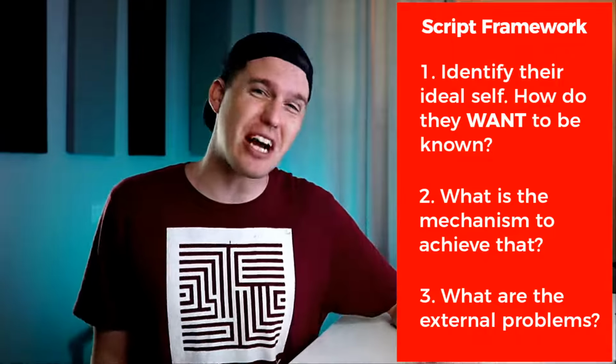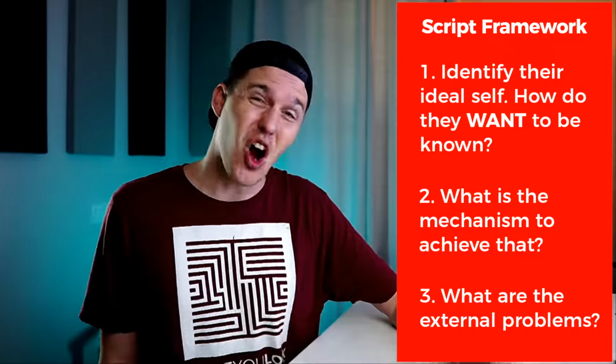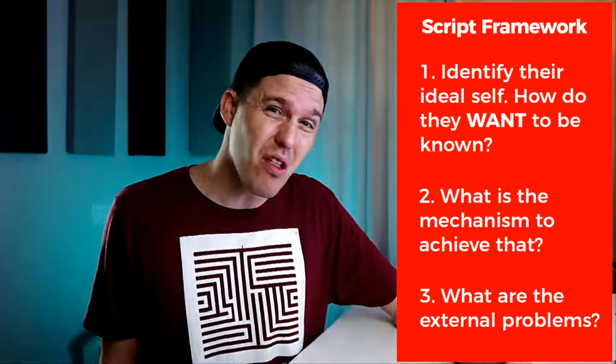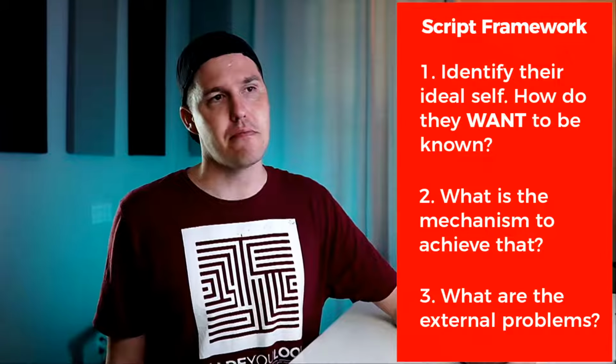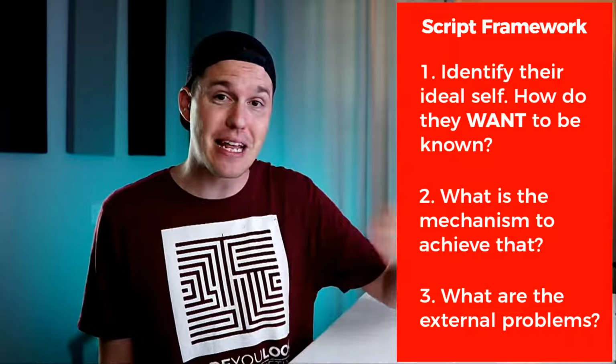And what is the objection that they sometimes get? It could be cost. It could be that they don't think that they qualify. It could be that they've tried it before. What is the external problem that keeps them from getting this mechanism?